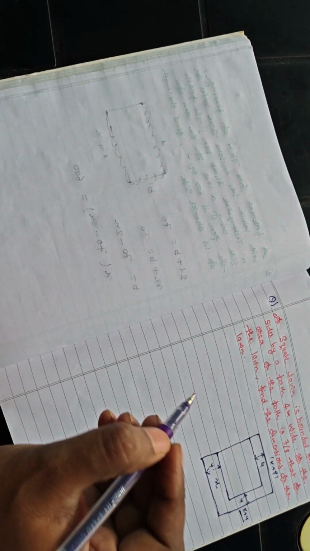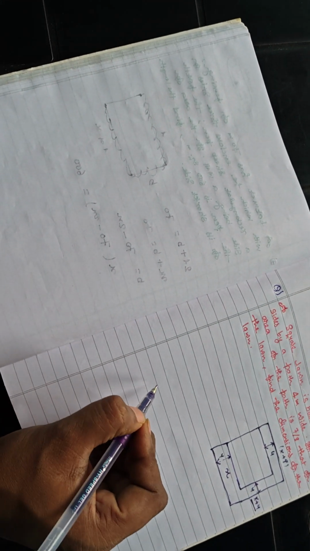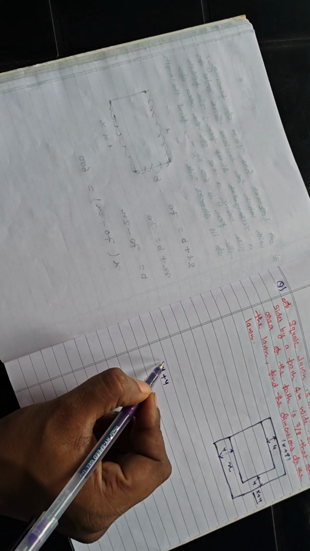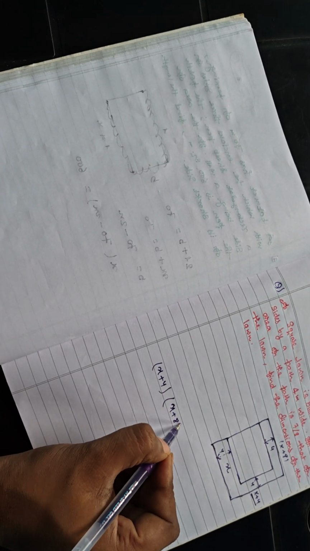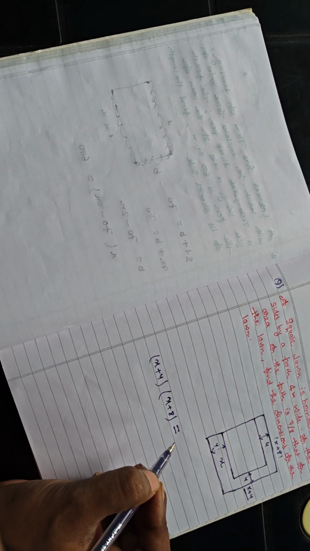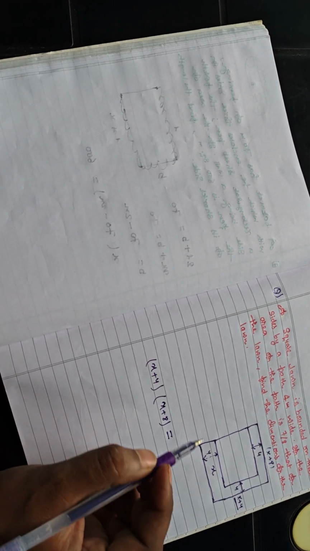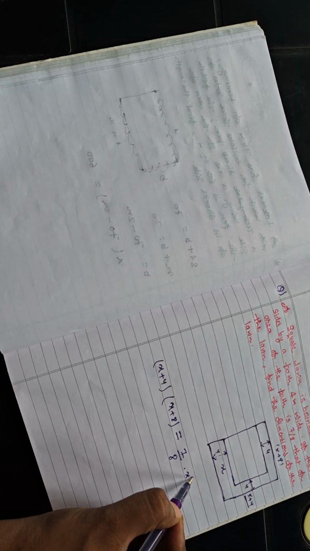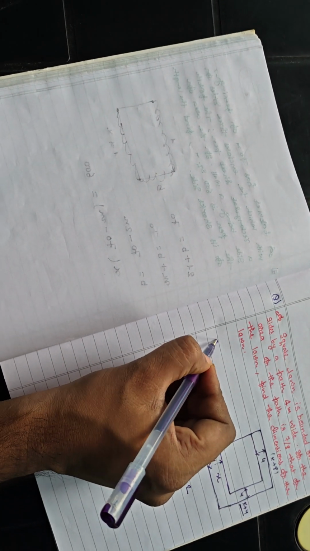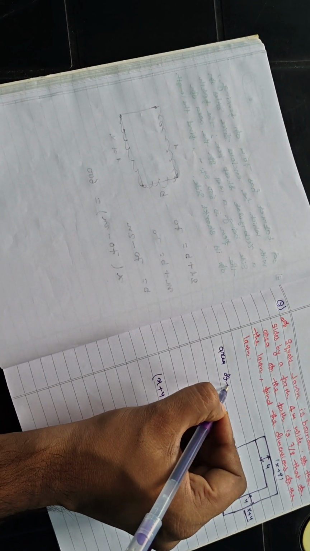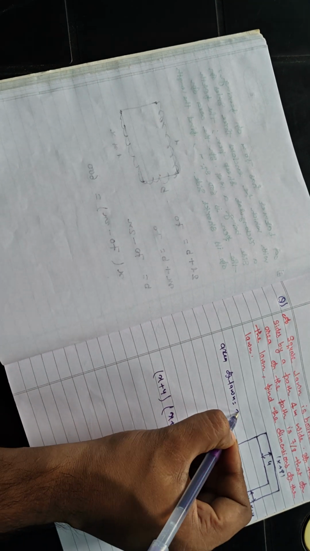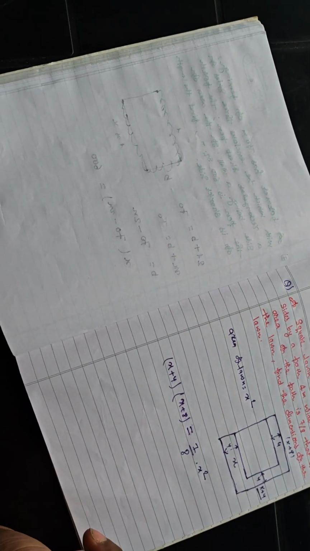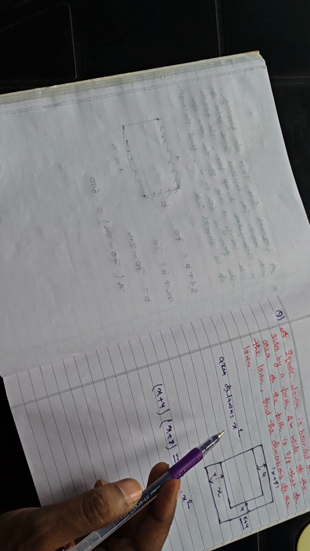So we can say the area of this, that means (x plus 4) into (x plus 8), is equal to 7/8 of the lawn, and the area of the lawn is x square, because we have a square with side x.